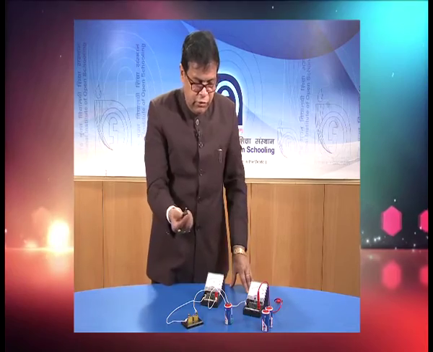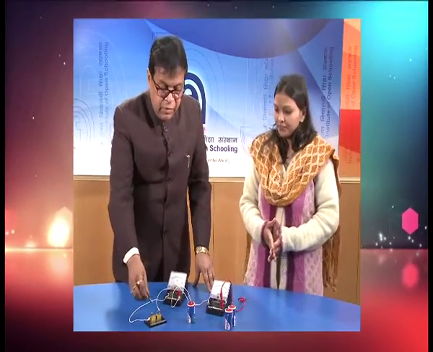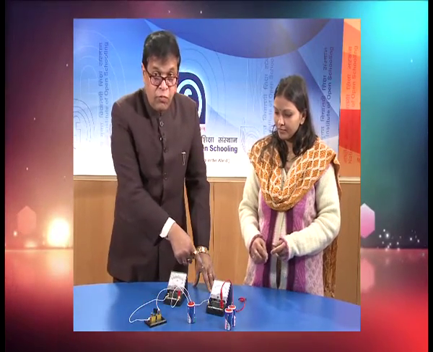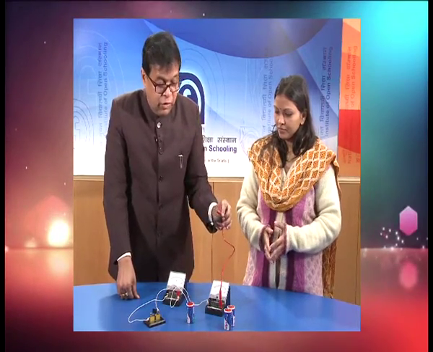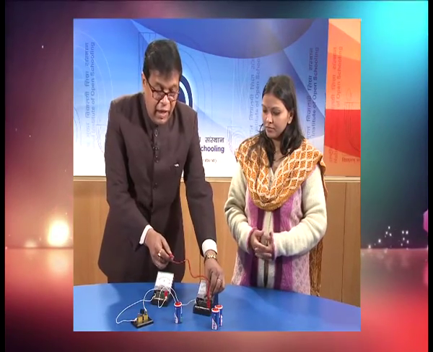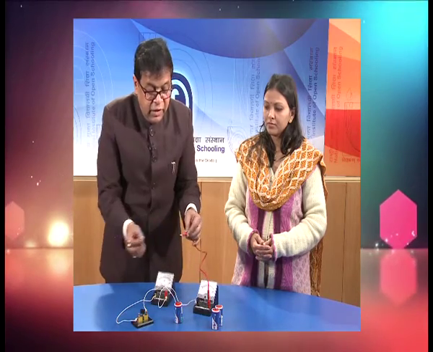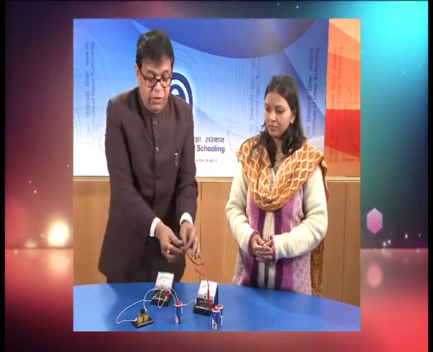The experiment begins by plugging the key. So, we have plugged the key, but still there is no movement here. This is because the circuit is open. What I have done, I have taken a connector, and this end, the conducting end, will be connected with the positive terminal of the battery by Ms. Pradhan.